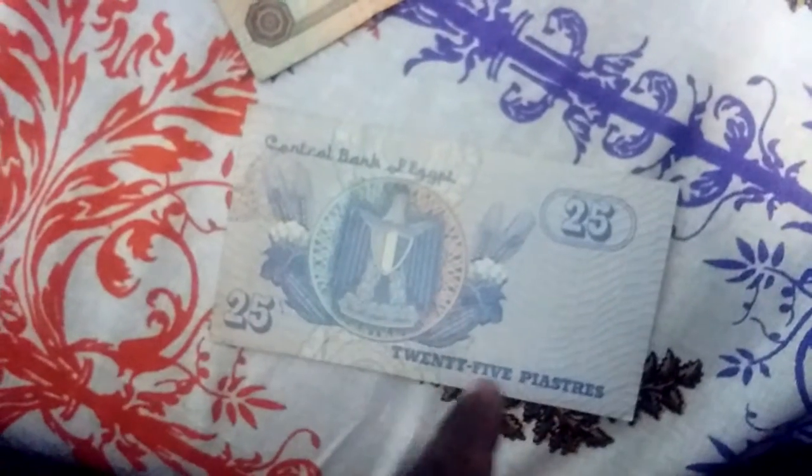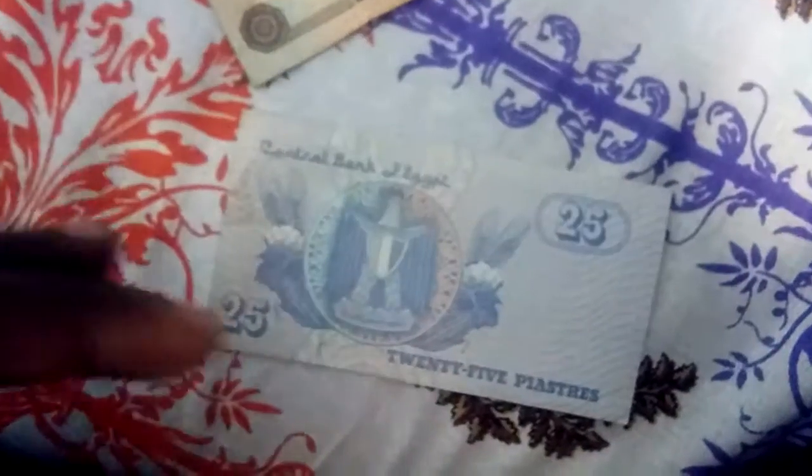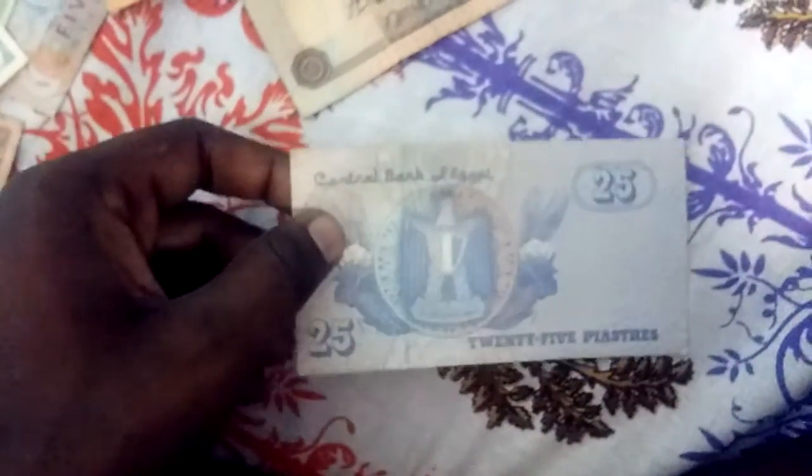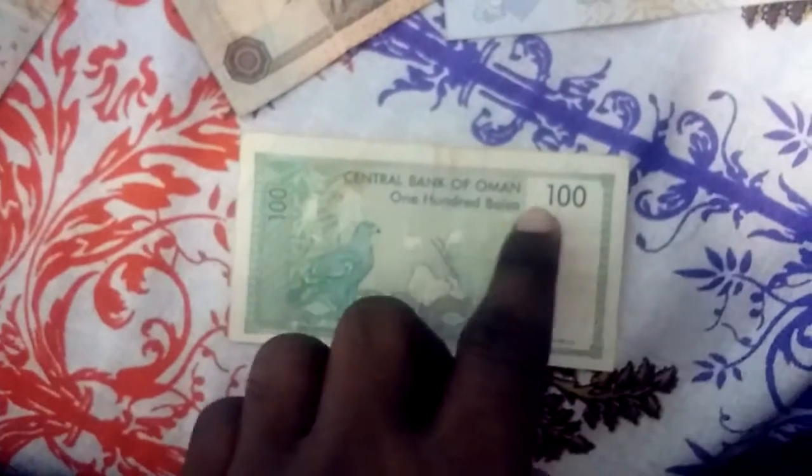And certain banknotes will be fraction denominations. As you can see, half dinar of Bahrain. This is 1/4 or quarter dinar of Kuwait. And as you can see, this is also a fraction denomination, 25 piastres. This is actually 1/4 of the Egyptian pound. This is the Omani 100 baisa. This is also a fraction denomination. This is 1/10.